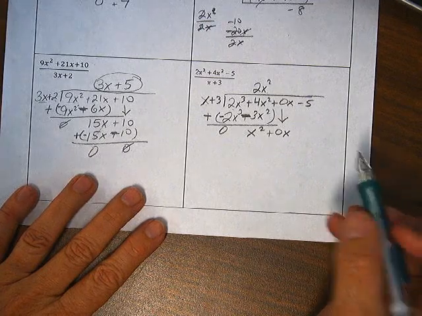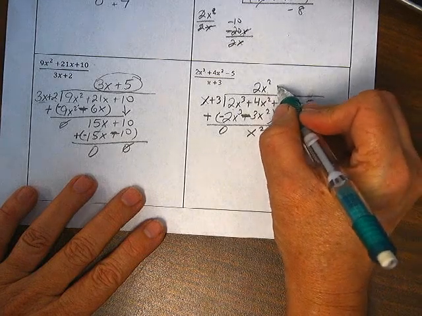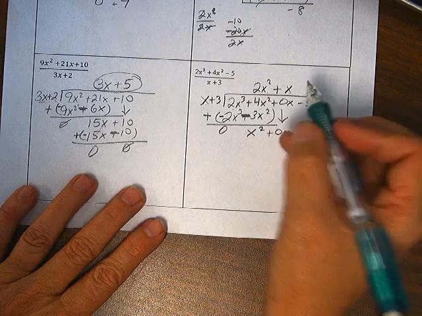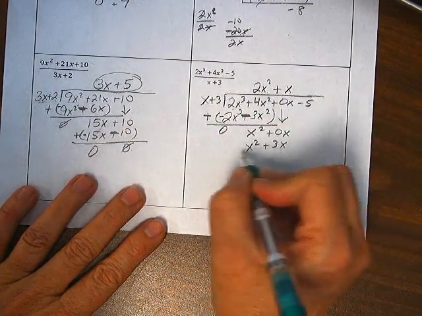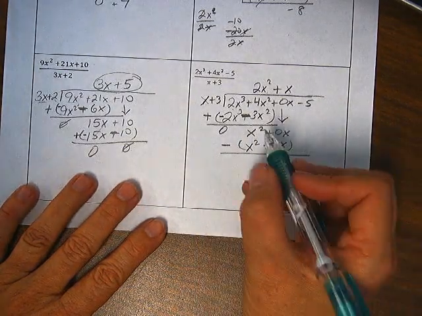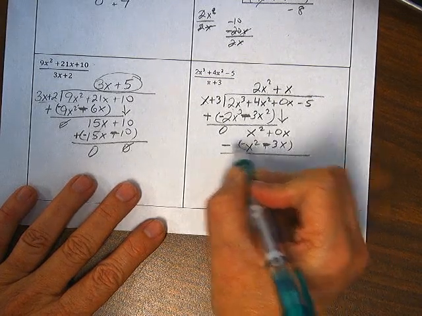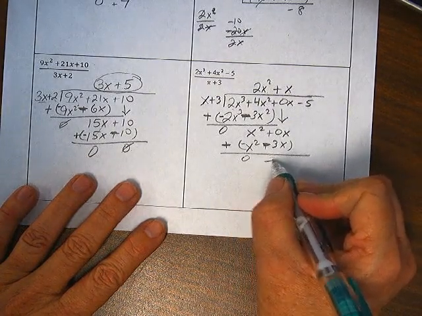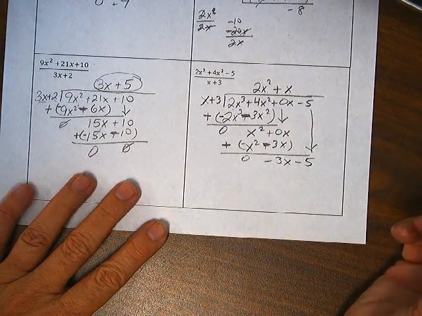So we continue just the same. How many times does x go into x squared? The answer is x times. Because x times x is x squared. And now x times 3 is 3x. And we're subtracting. So the way we're going to subtract, we're moving that minus sign inside and changing that to addition. X squareds go away, and we have negative 3x. Bring down the minus 5.